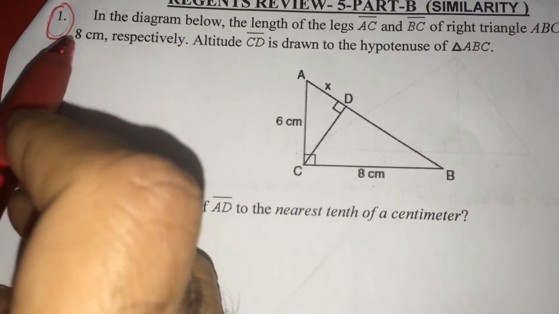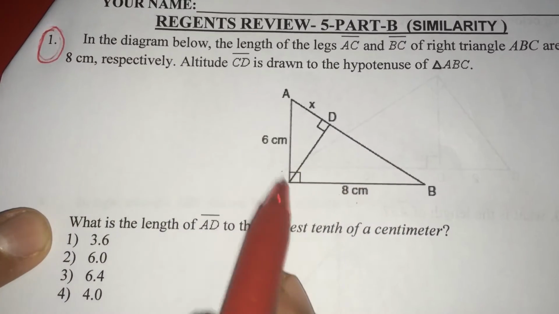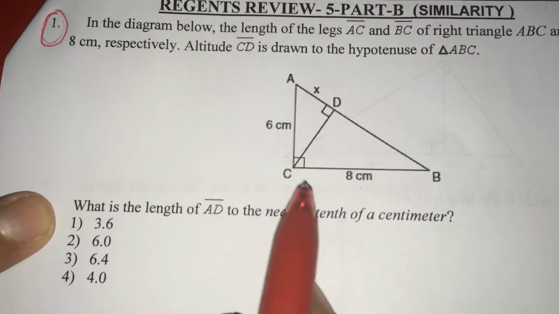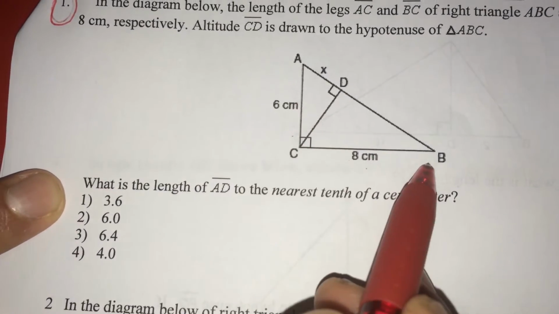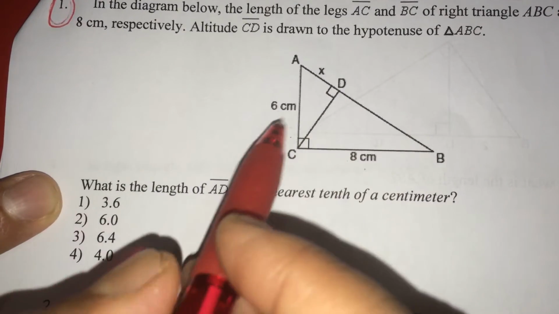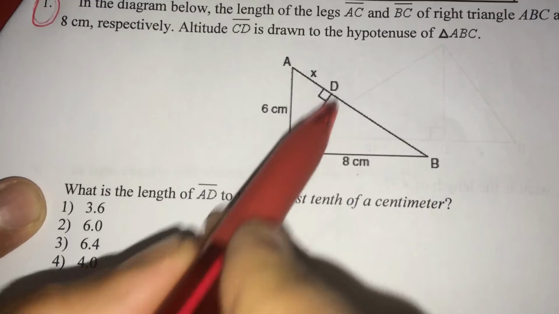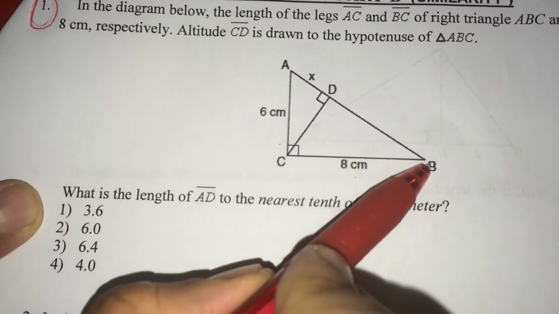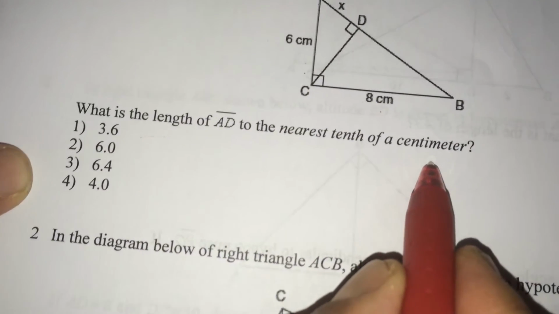So here in the first problem it is saying in this diagram below AC is given as 6 centimeters and BC is given as 8 centimeters. These are the legs of a right triangle. Here it is 90 degrees, and 6 and 8 centimeters are the lengths of AC and BC. Altitude CD is drawn to the hypotenuse AB. Since it is opposite to 90, this is the hypotenuse. He is asking what is the length of AD to the nearest tenth of a centimeter.